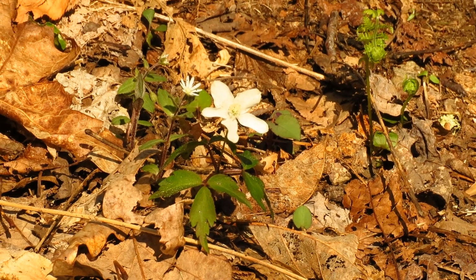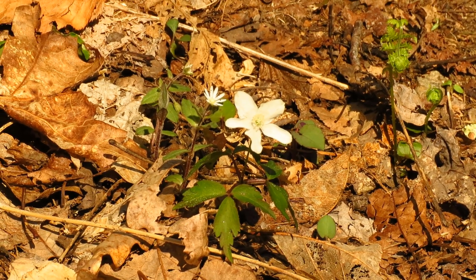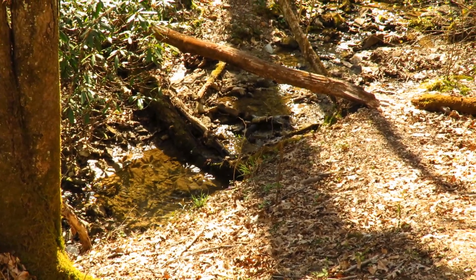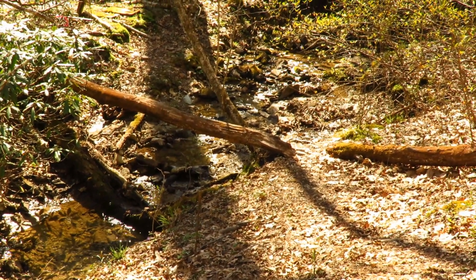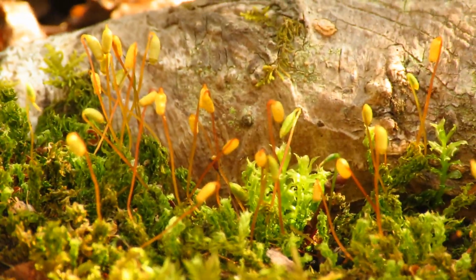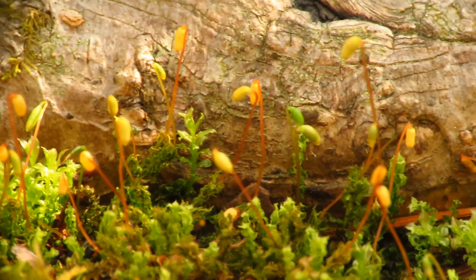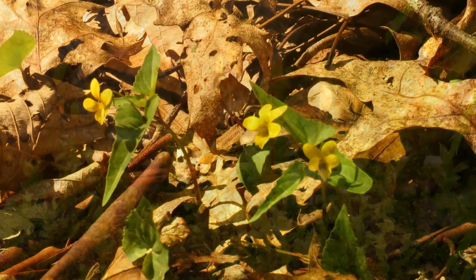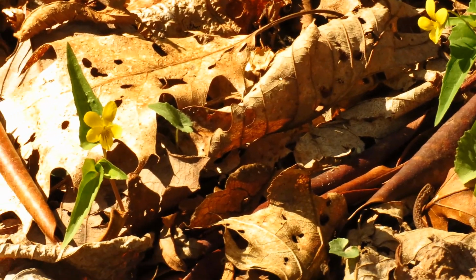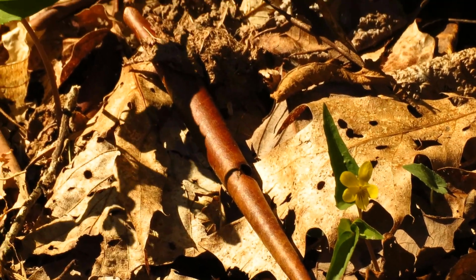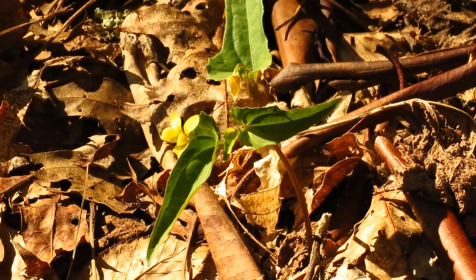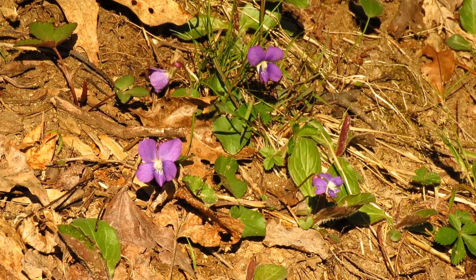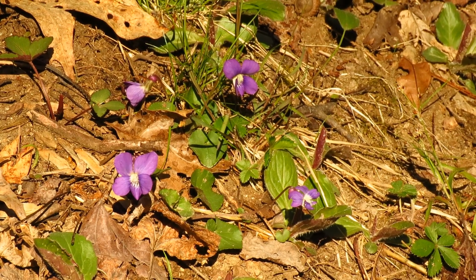Now the larger white flower here, that's a wood anemone. And just to add to the confusion about the flower colors, these are called common blue violets, even though their flowers are purple.